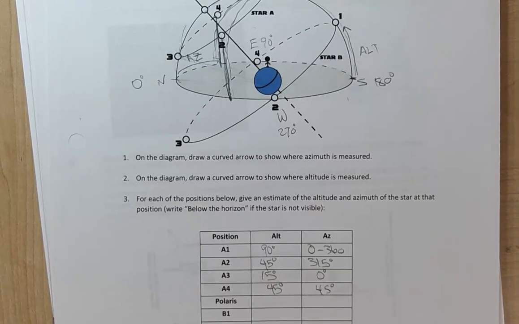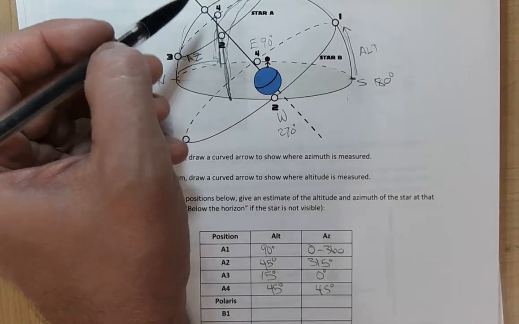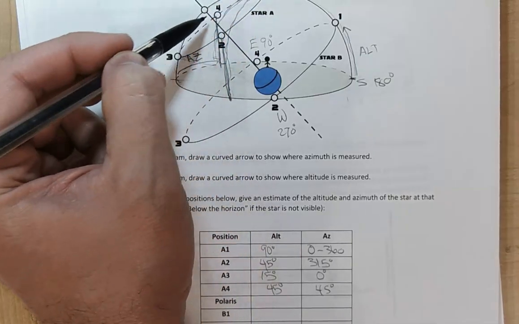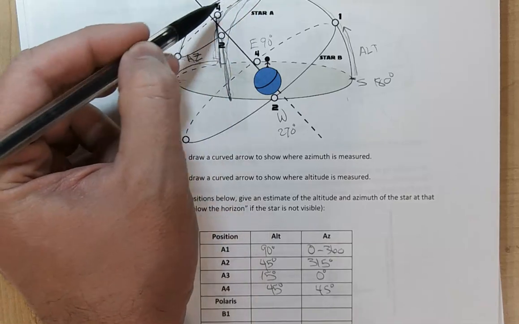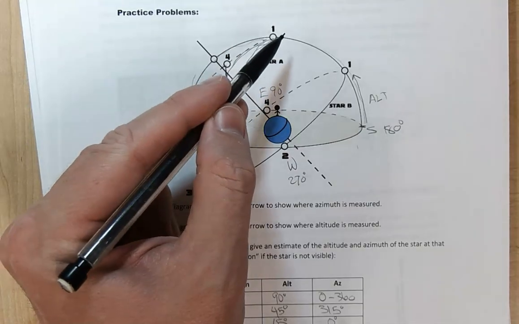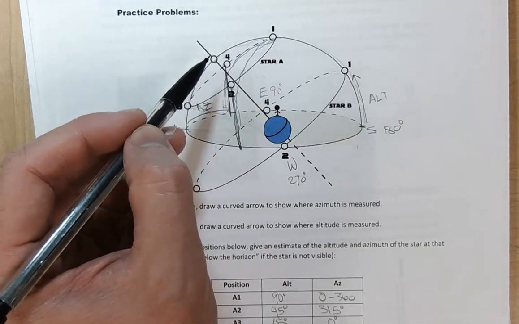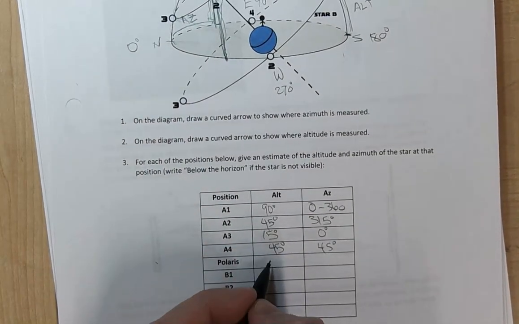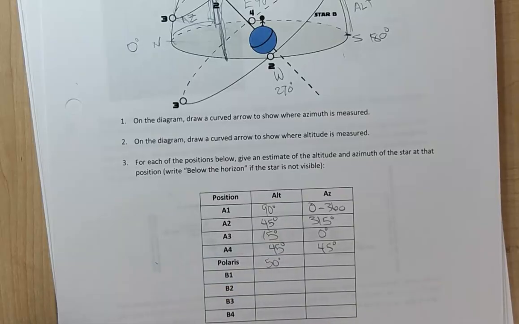Okay. What about star B? Oh, Polaris. I almost forgot Polaris. Okay, so what's Polaris? Well, Polaris also looks like it's maybe a little more than halfway up the sky, right? From zero to Polaris there to the zenith. Polaris looks like it's a little higher than 2 and 4. I'm going to say, how about 50 degrees? That's probably about right. Again, if you put 45, 40, in that ballpark, sure.